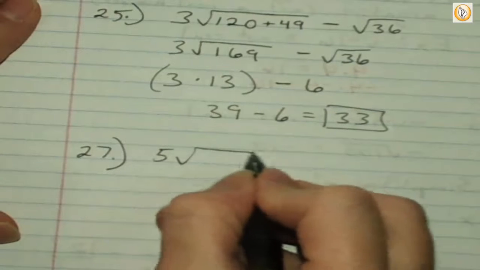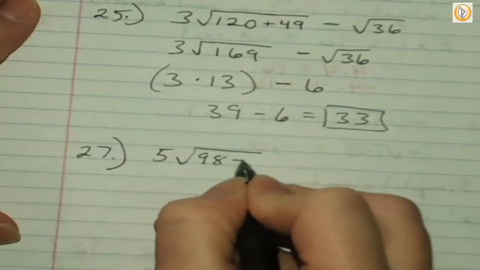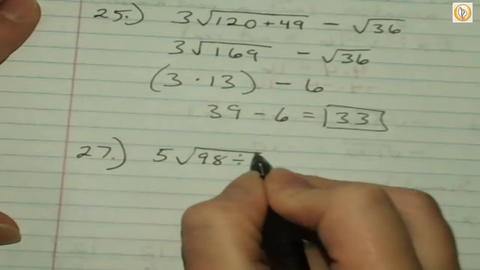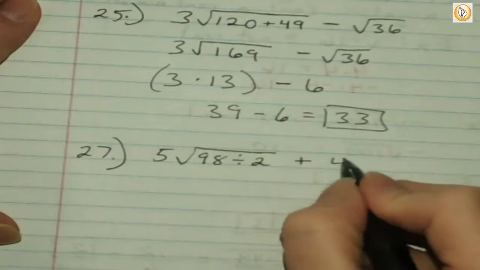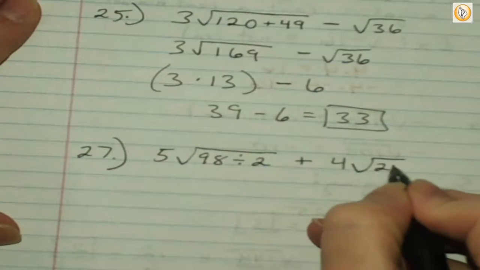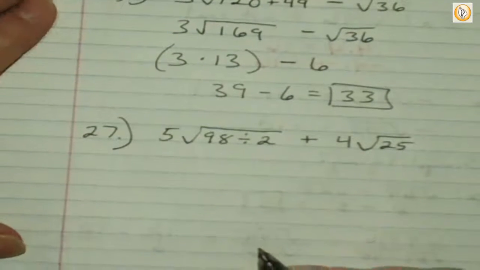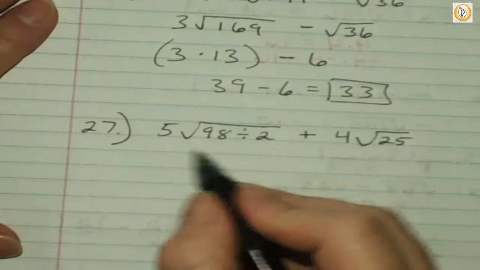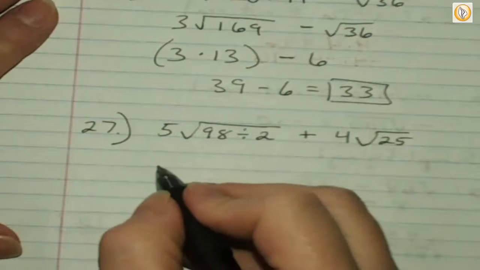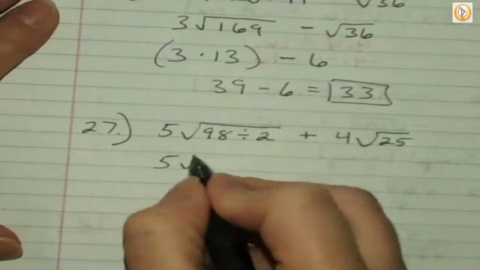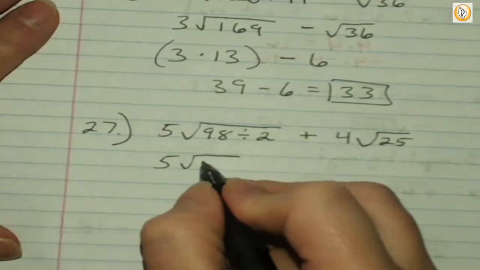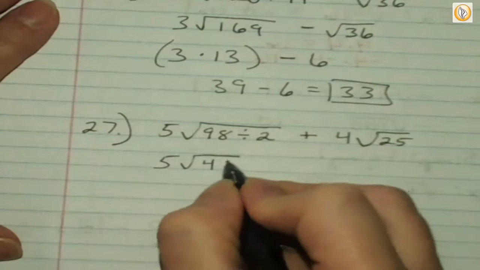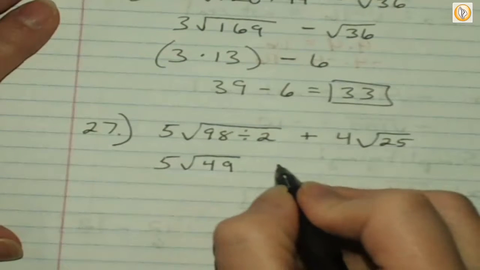5 times 98 divided by 7, Joseph, plus 4 times the square root of 25. So Joseph, you tell me what to do first. 98 divided by 7. That's right. Gives you 49.